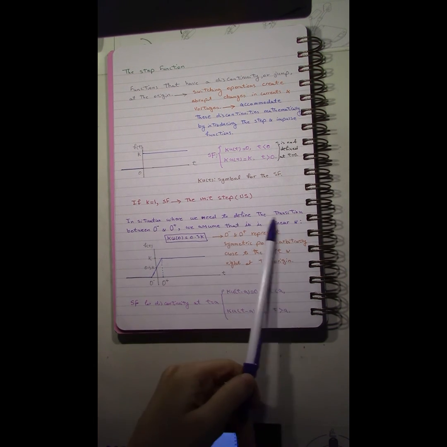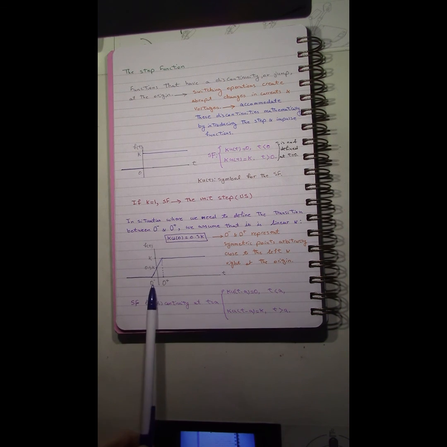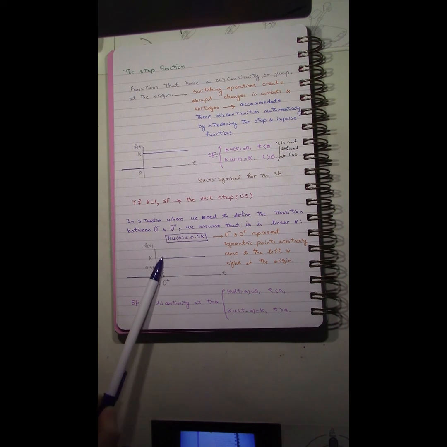When we analyze circuits in situations where we need to define the transition between 0 negative and 0 positive, we assume that this is linear. If this is linear, this point is half of k.